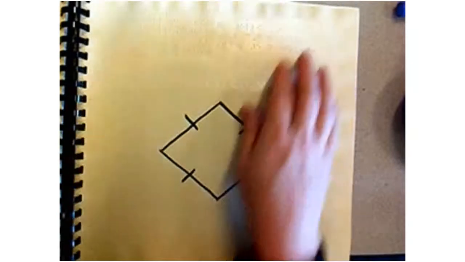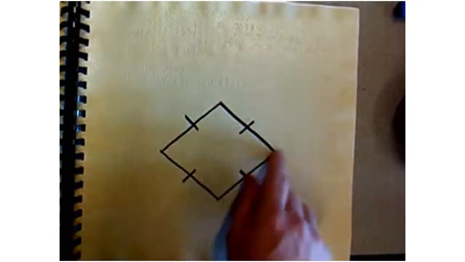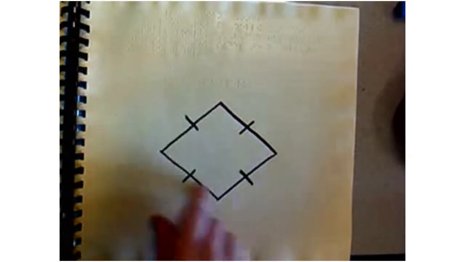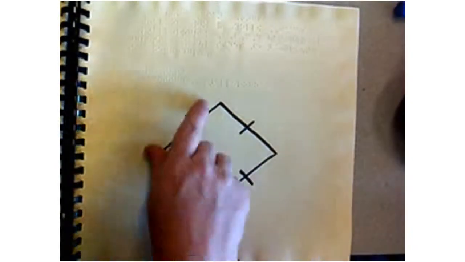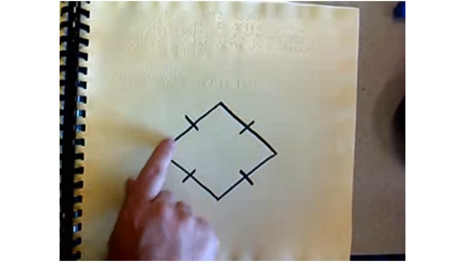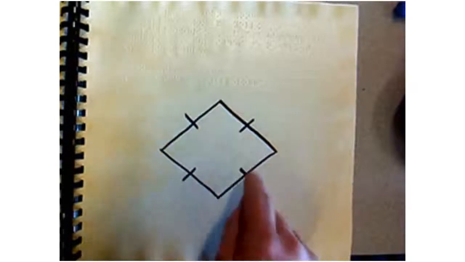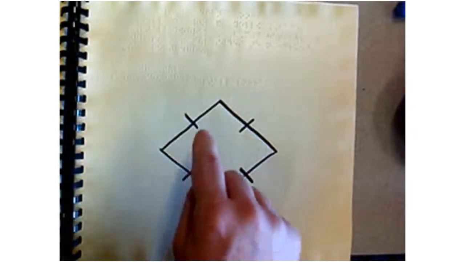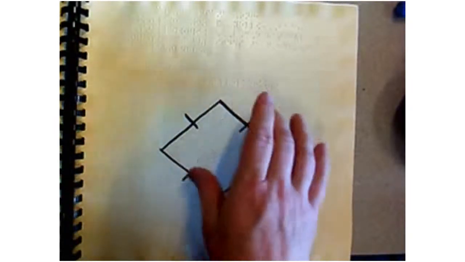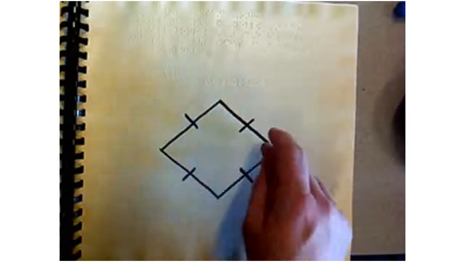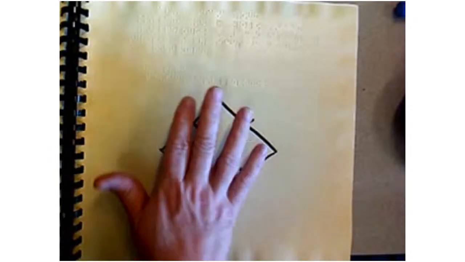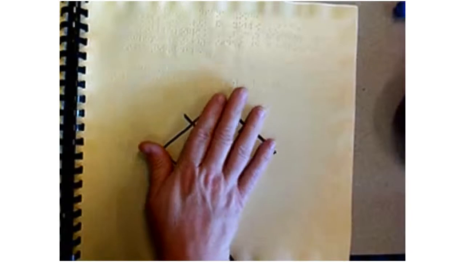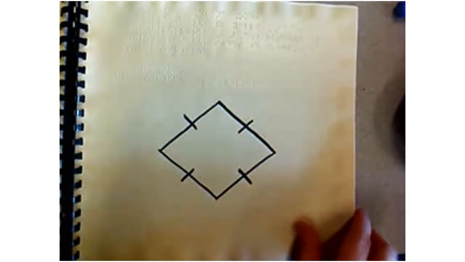page 328A, there's another figure that you need to identify. If you feel in the middle of the page, you'll feel this figure, and it has four sides and four congruent tick marks, and then notice at the vertices there's no right angle indicators. So you have a parallelogram here, but it's more specifically a rhombus.